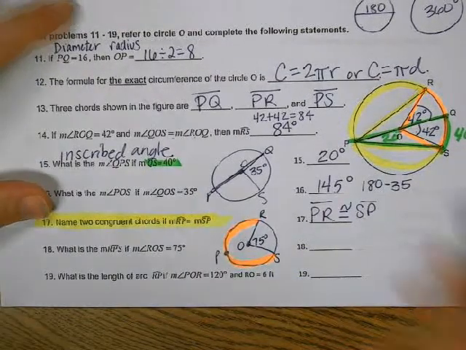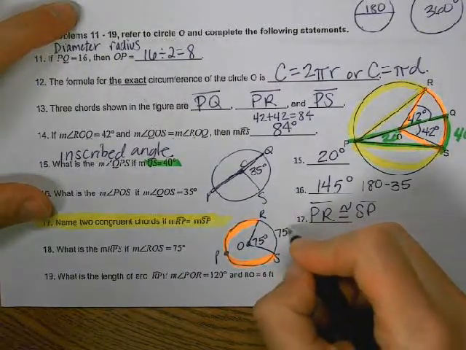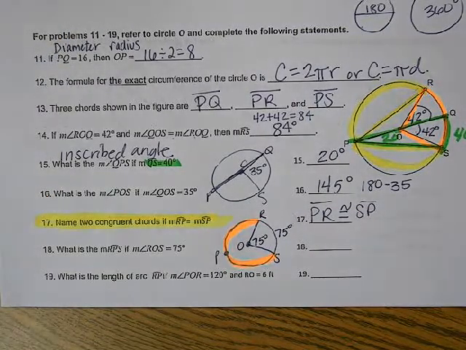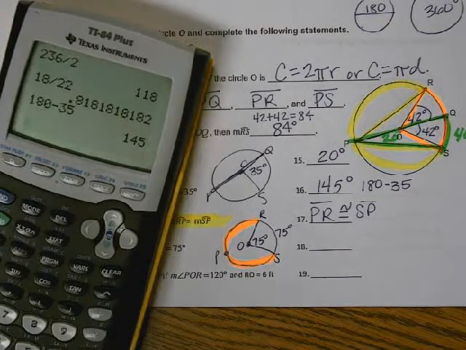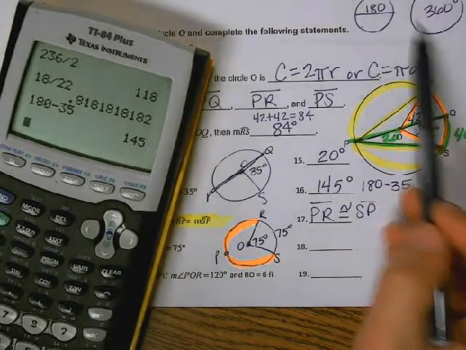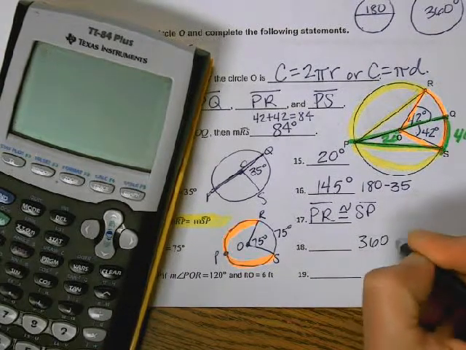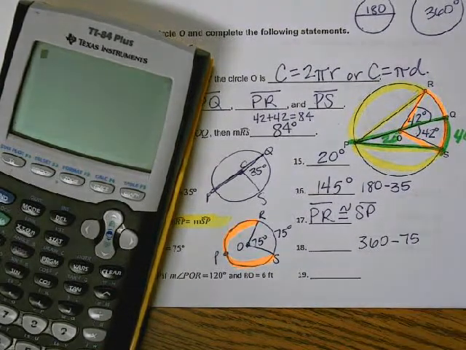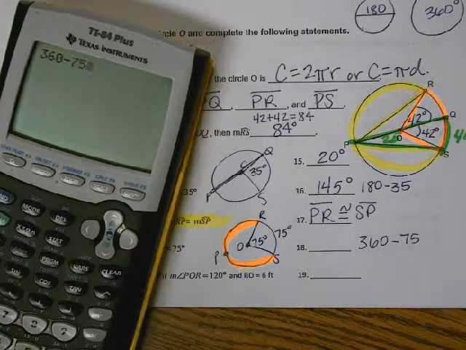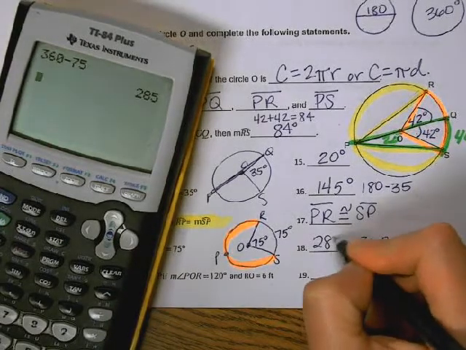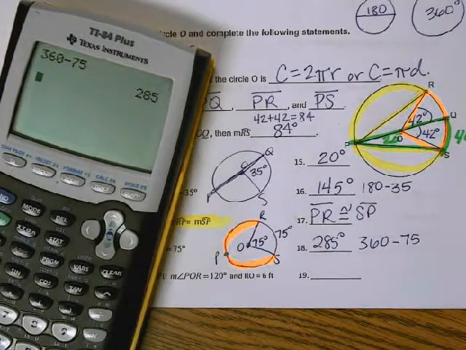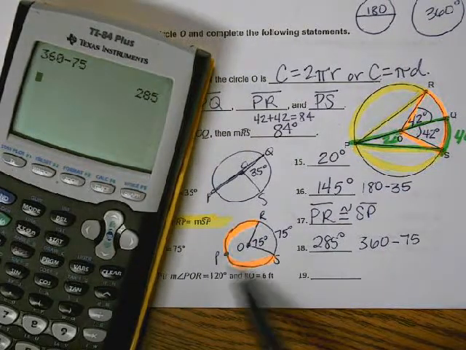So remember, the central angle matches the arc on the outside, the intercepted arc. So remember, we have a full circle. A full circle is worth 360. So this is going to be 360 minus that 75. So you get 285 degrees. Okay? That's how much this is worth.